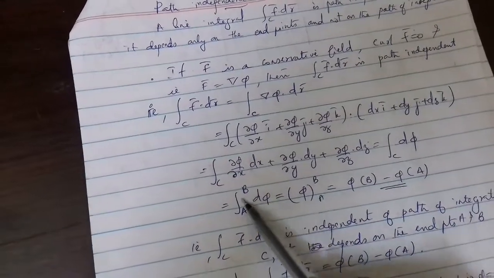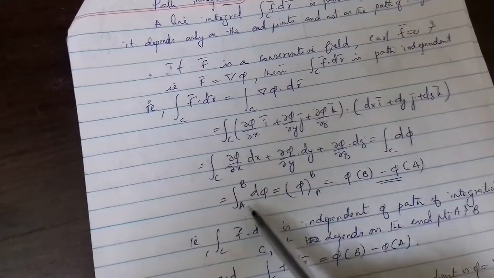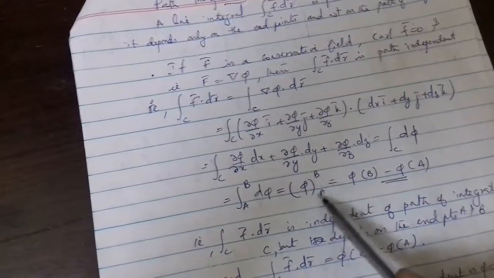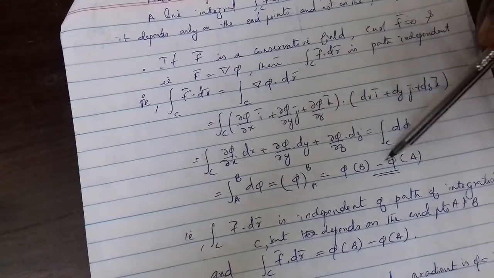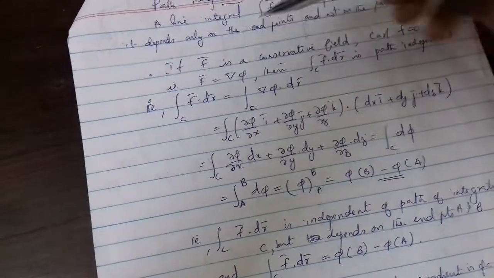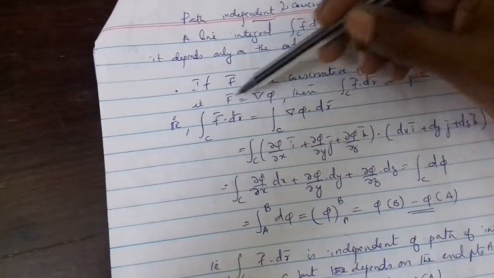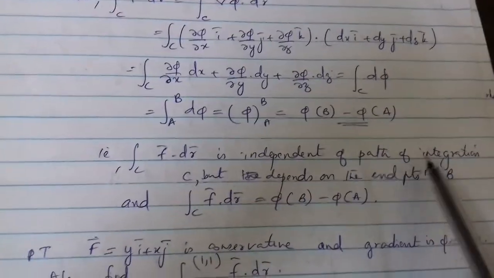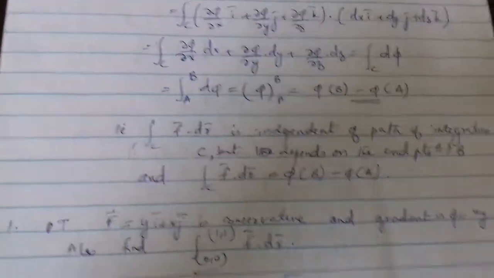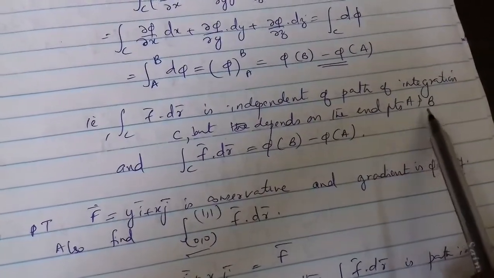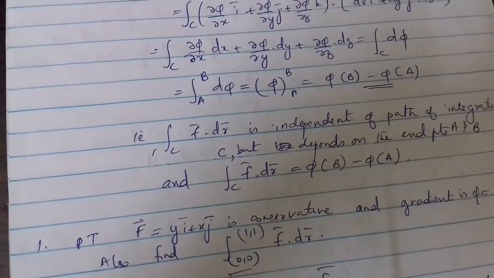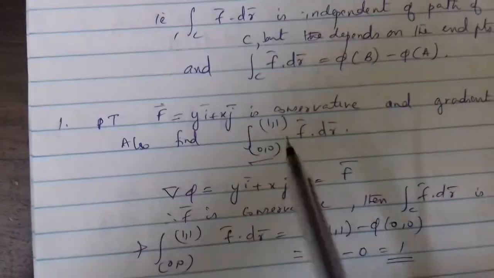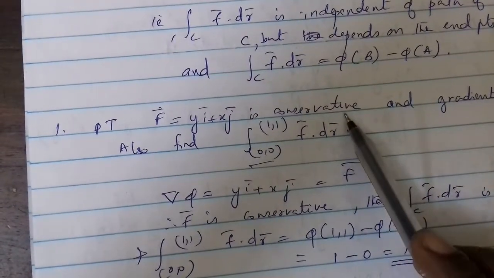So take the limits from a to b. The integral of d phi from a to b gives phi of b minus phi of a. That is, phi at the upper limit minus phi at the lower limit. What is phi? Phi is the scalar potential for which F is del phi. So the integral over C of F dot dr is independent of the path of integration C, but depends only on the endpoints a and b, and the integral is phi of b minus phi of a.